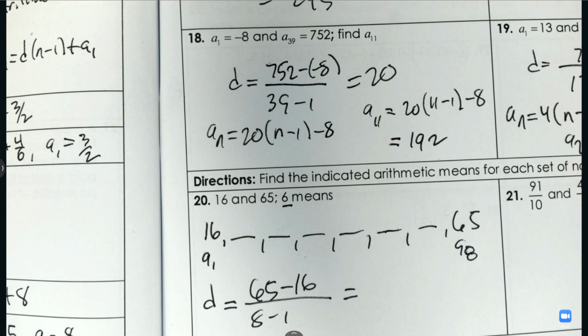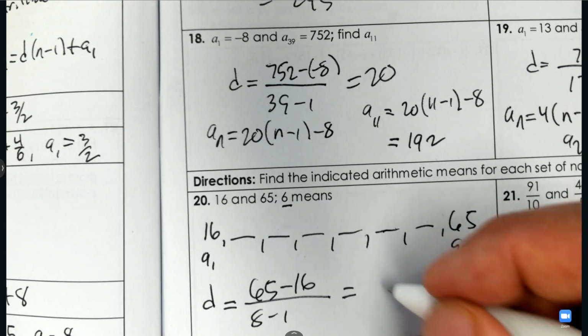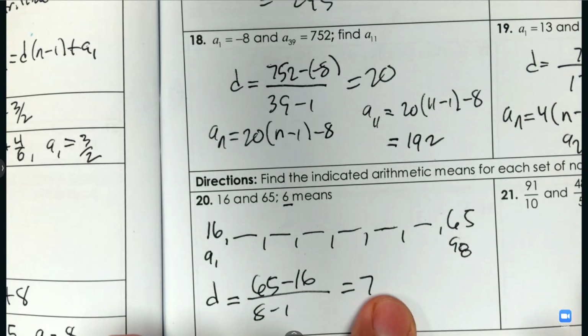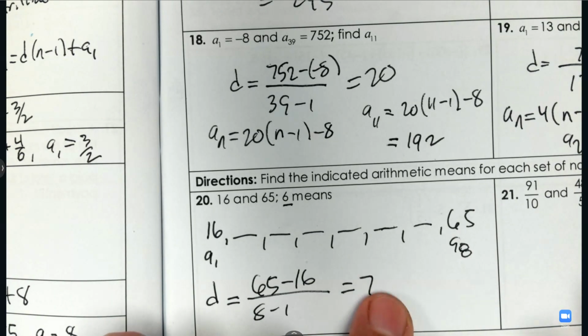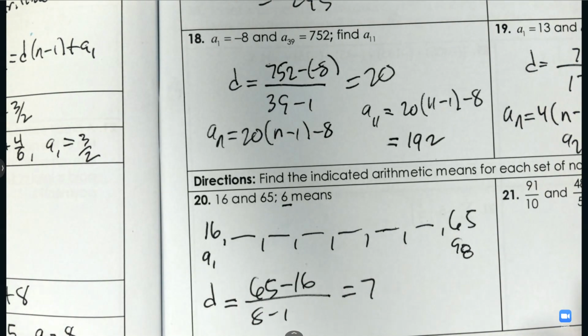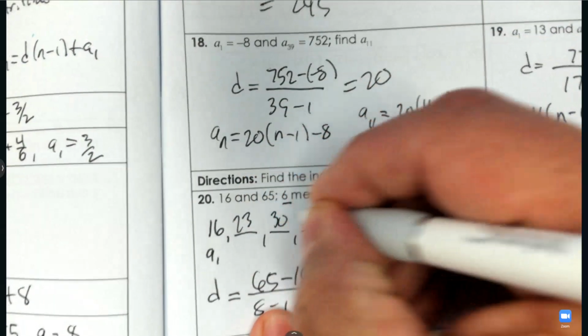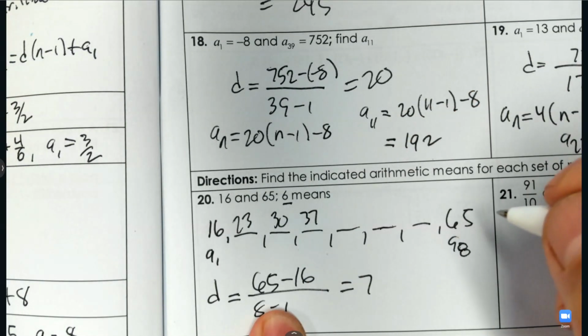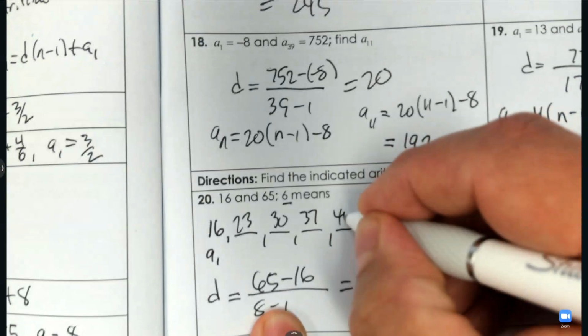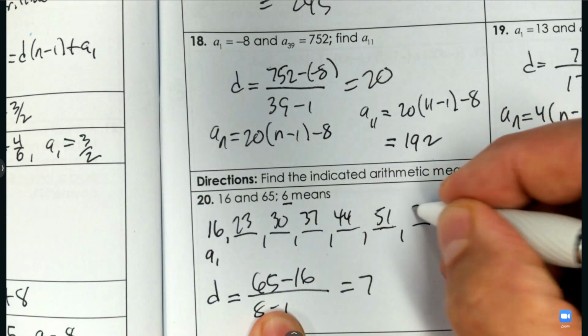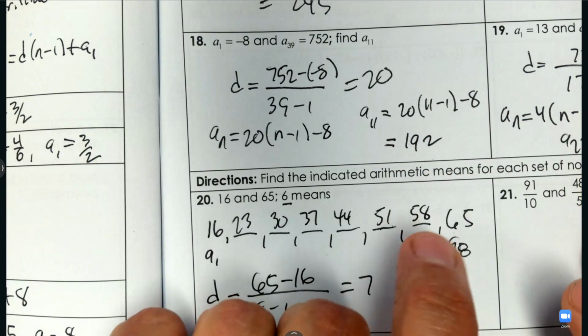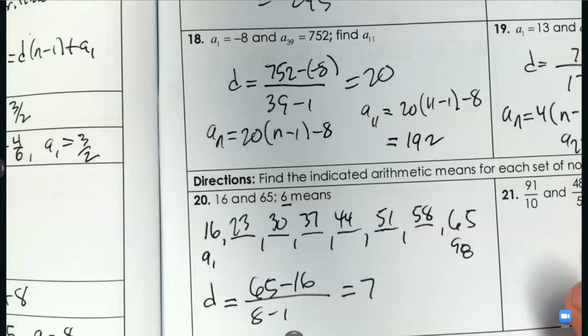I'm typing it in Desmos right now on another screen, and I get the common difference to be 7. So then I know what I'm adding or subtracting to find the missing number. So 16 plus 7, 23 plus 7, and so you keep adding 7 all the way across. And you know if you did it right, if the last number, if I add 7, which it does, it should equal the last number.